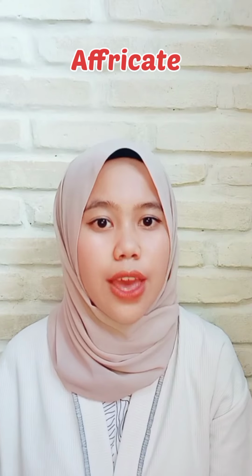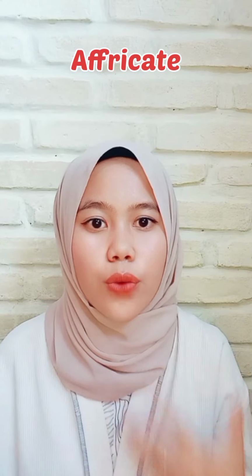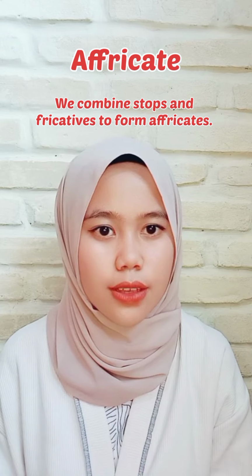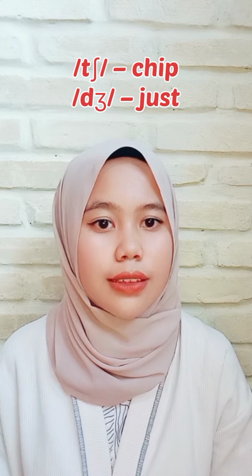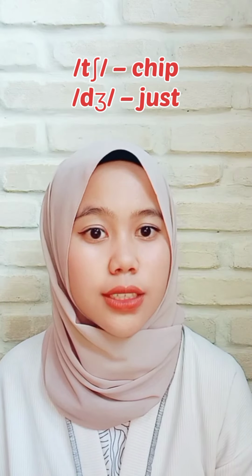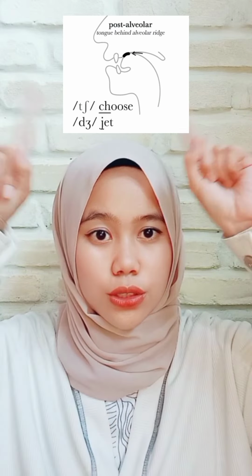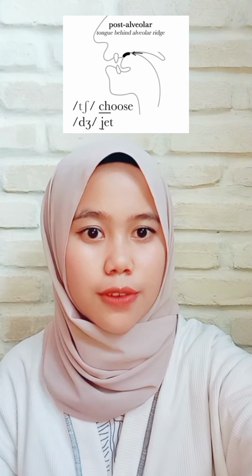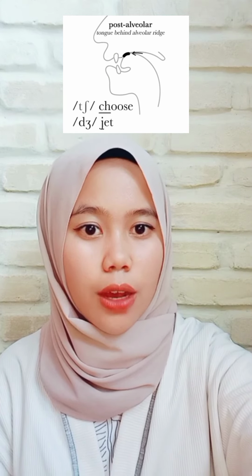Okay, next move to affricate. For the affricates, we combine stops and fricatives to form affricates. For the example like ch and j. And the example words like cheap and just. If you want to know about this, you can look at this picture. Okay, you can imagine that pictures at our mouth.